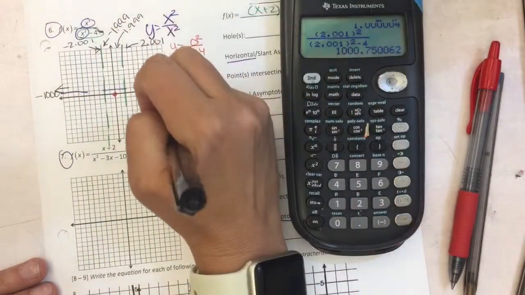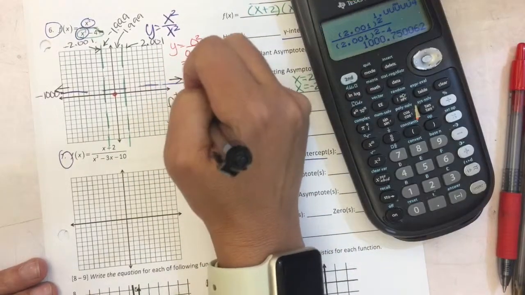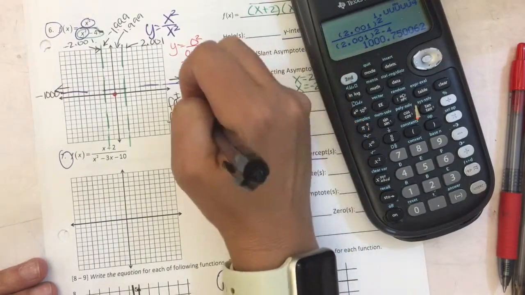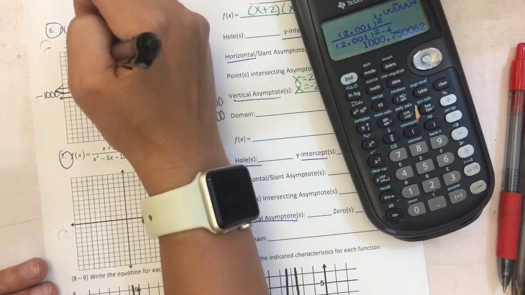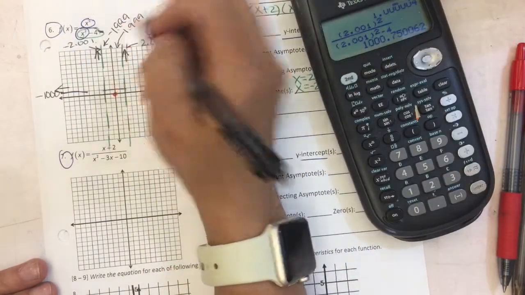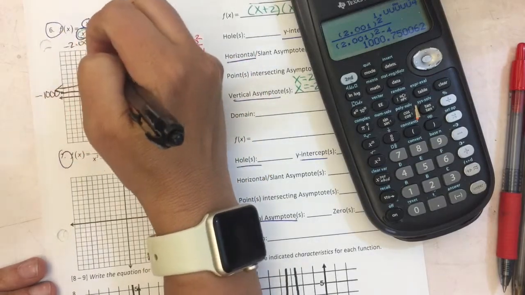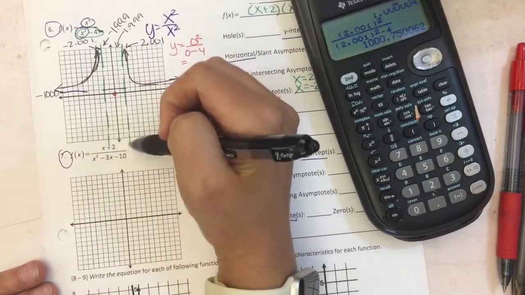So I write that down. F of x at plus or minus 2.001 equals 1,000-ish, approximately. So that means it's going to be going way up here. Okay, that shows that I won't be going through that asymptote like that and like that. Usually we don't have up here. It's probably going to be downward this way.